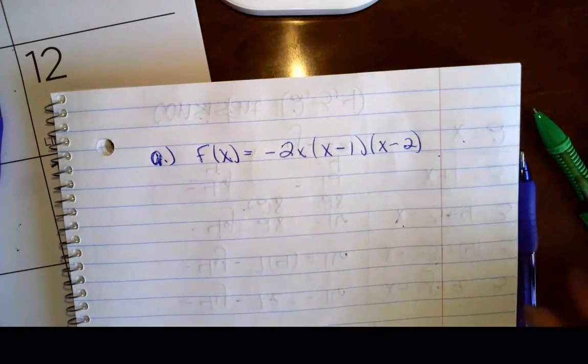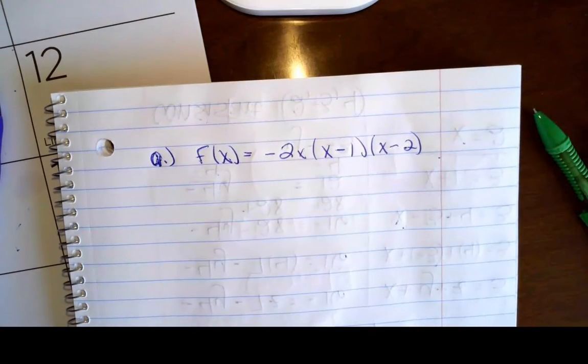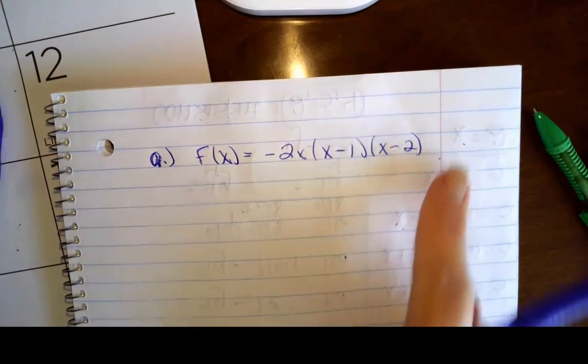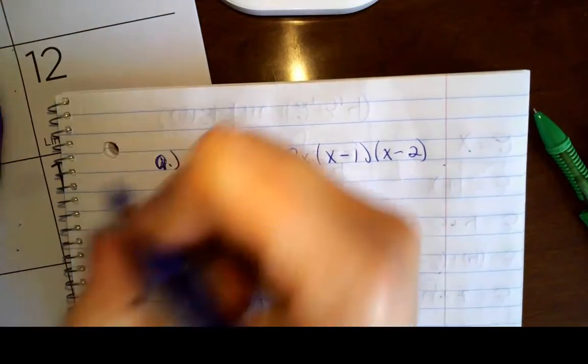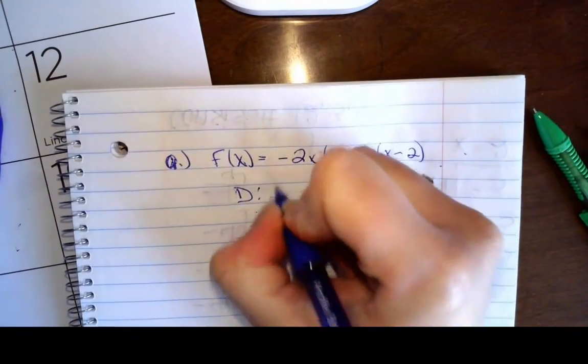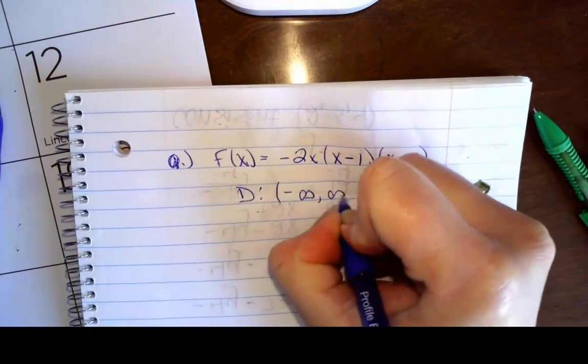We are going to assume that our domain is all real numbers unless we see variables in denominators, or unless we see variables under even roots. I don't see any variables in denominators. I don't see any variables under even roots. So my domain is all real numbers.